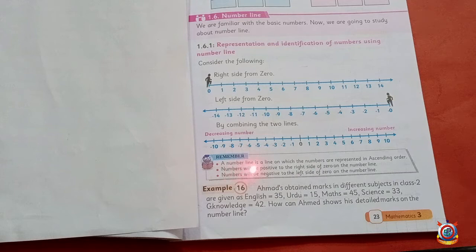Remember, a number line is a line on which the numbers are represented in ascending order. Point 2: numbers will be positive to the right side of the 0 on the number line. Point 3: numbers will be negative to the left side of 0 on the number line.